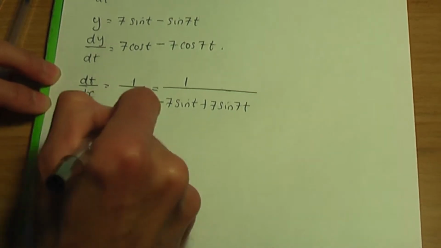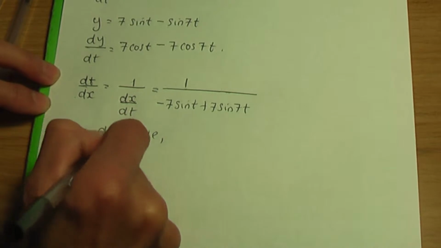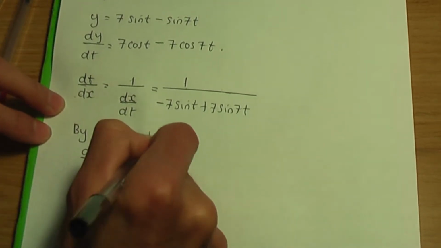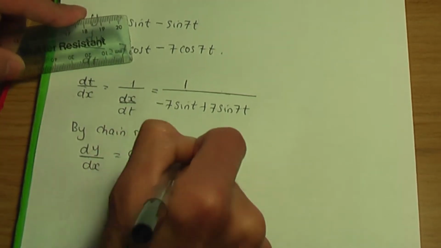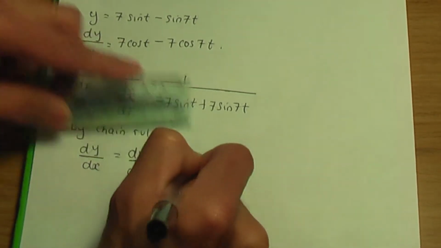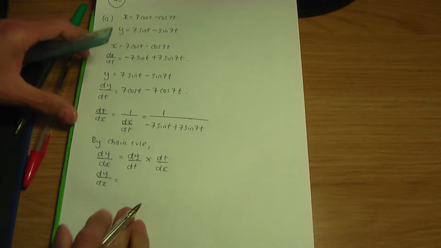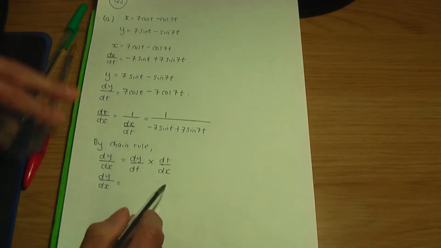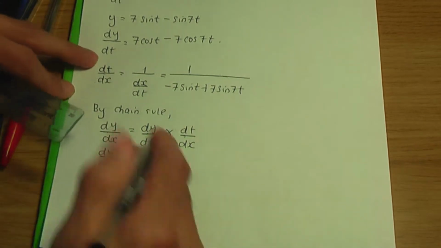So by the chain rule, dy over dx is dy over dt times dt over dx. Now, let's put in the results that we have for dy over dt and dt over dx. For dy over dt, we had this, so let's copy this down.